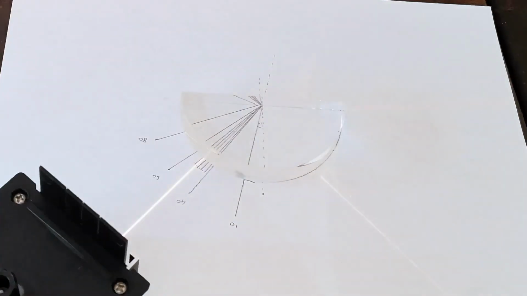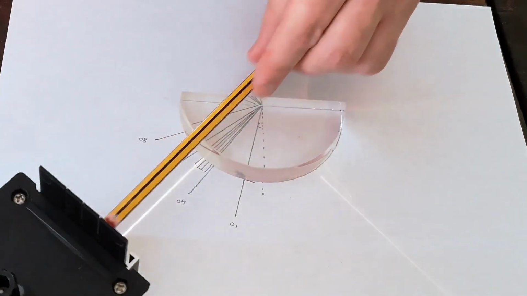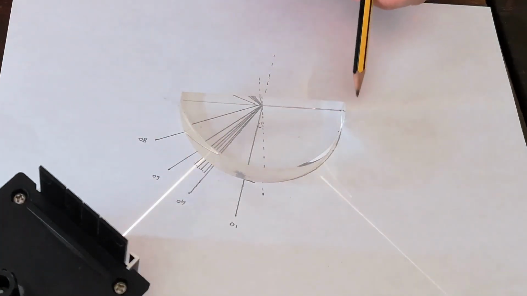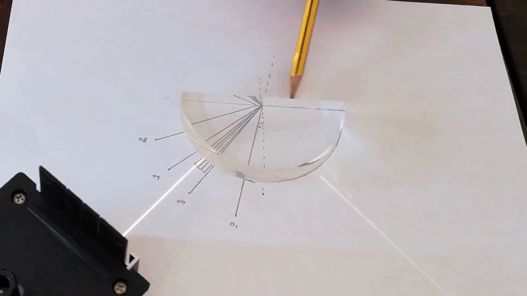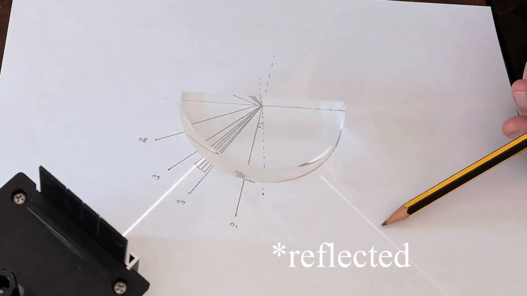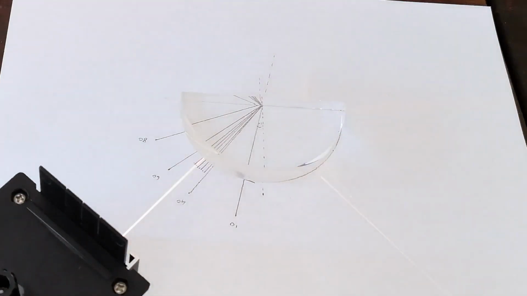So here we have an interesting situation. We've got our ray of light coming in, we've got a refracted ray coming out, and it's actually been split into its constituent colours because we're starting to see red bands, yellow bands and green bands, and we have a very strong refracted ray. This is our last point really at which we're going to get refraction. This is known as the critical angle.